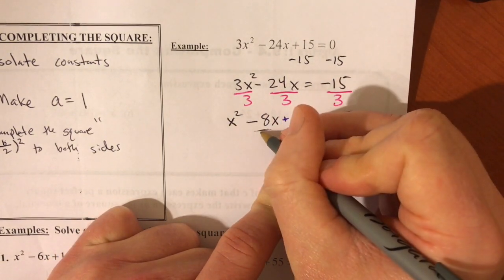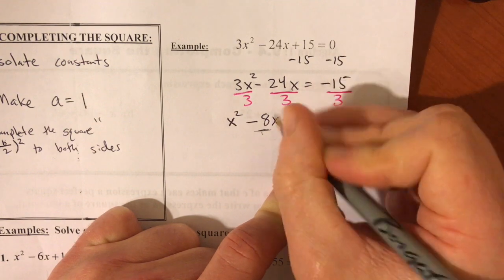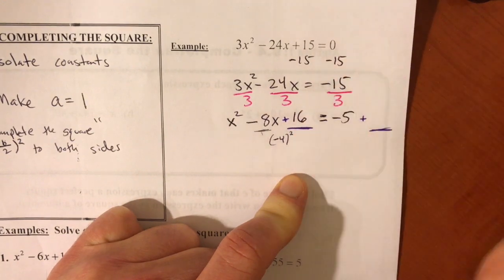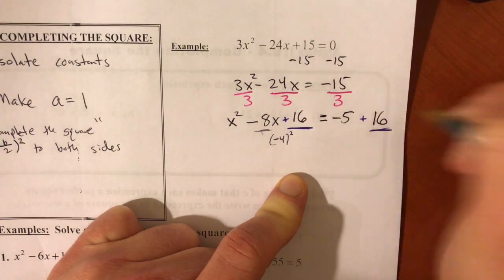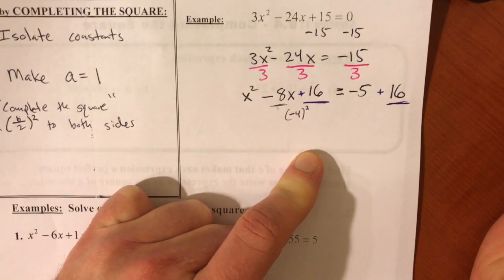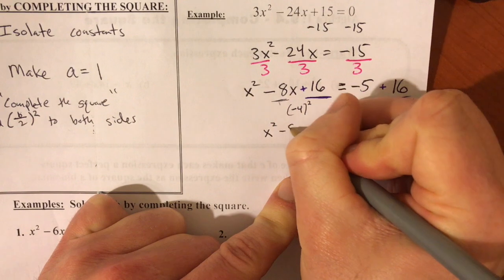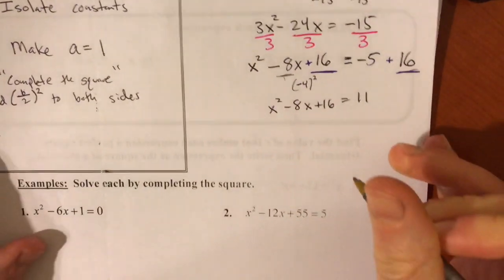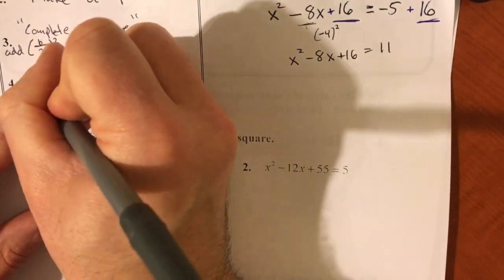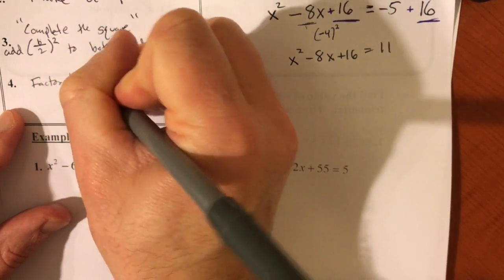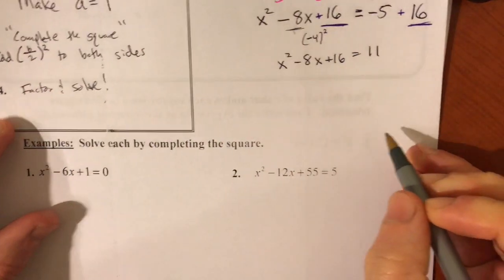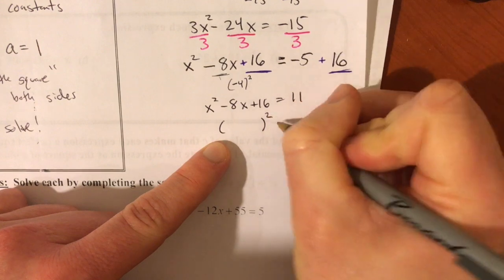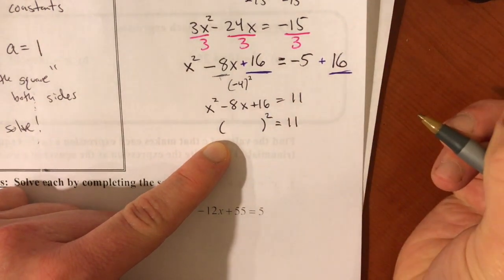Using this negative 8, the b value, divide it by 2, you get negative 4. And then take negative 4 and square, and you get positive 16. Now if I add positive 16 here, I've got to add positive 16 here. And now, I guess I could simplify that a little bit. You've got x squared minus 8x plus 16 is equal to negative 5 plus 16, which is 11. Now is where you're going to factor and solve. What I mean by that is, on this side, if you've made it a perfect square trinomial, factor it as a perfect square trinomial, leaving this as 11 over here.